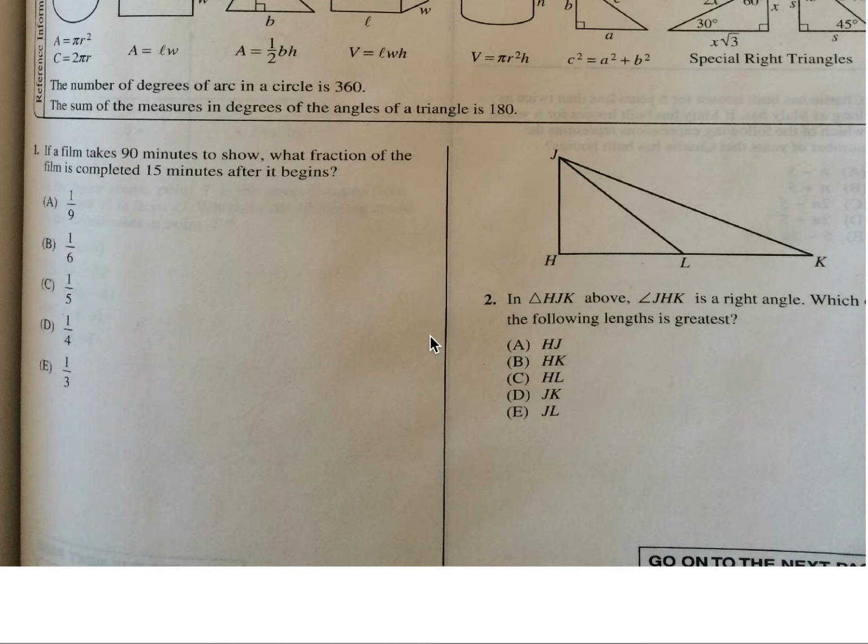This is Test 2 Section 8. The key with practicing SAT problems isn't just to do 100 different SAT problems, but doing them and then going back to make sure that you know how to do them. So that's why I'm doing these videos.